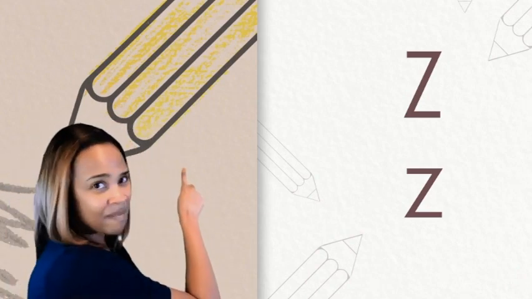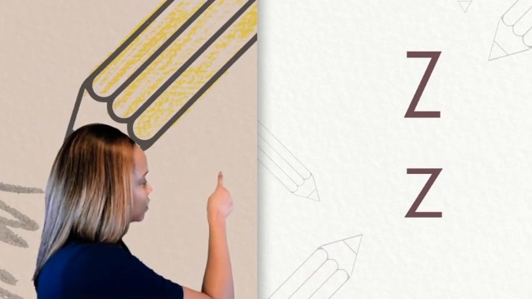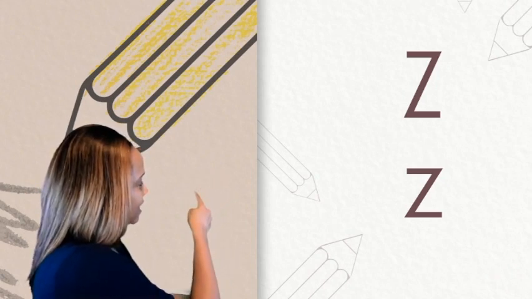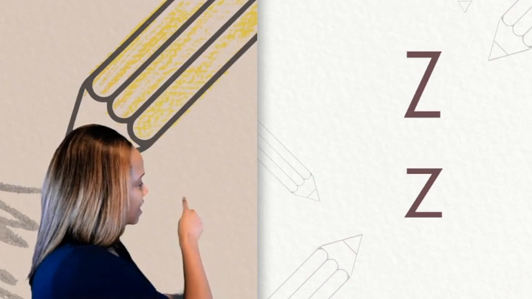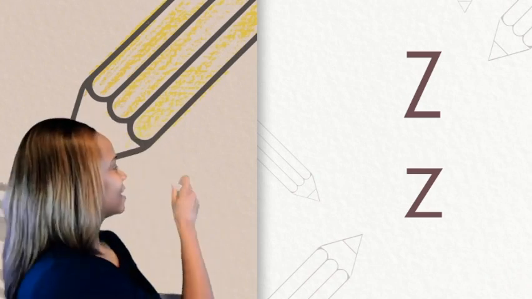Now let's try lowercase z. Watch first. Starting at the belly line, dragging our finger over to the right and stop just a little bit, then making a slant down to the left, stopping at the foot line, then going back again to the right, making another little line.